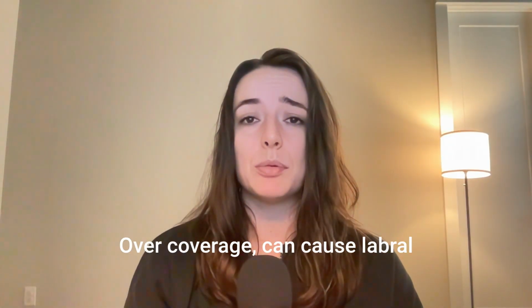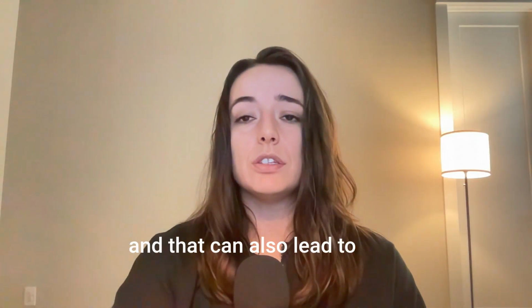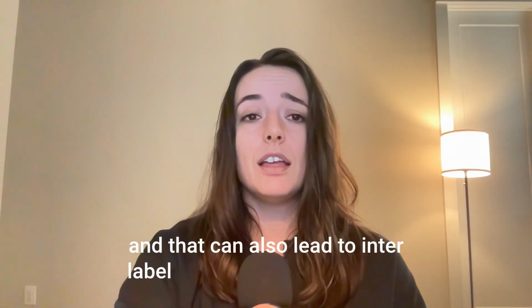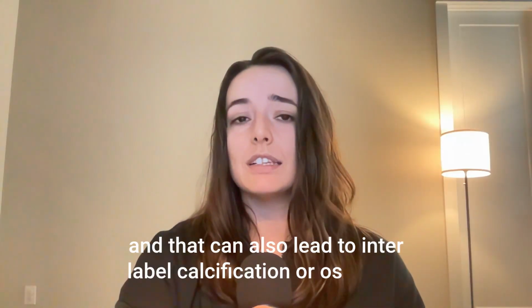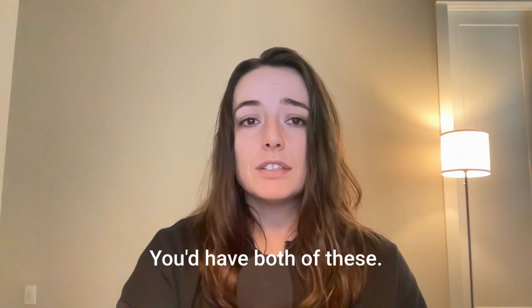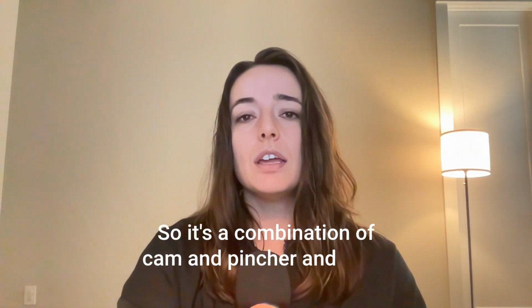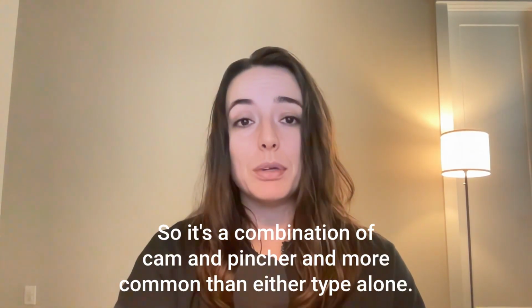Overcoverage can cause labral damage as it gets impinged, and that can also lead to intralabral calcification or os acetabuli. So our third one is a mixture. You'd have both of these. So it's a combination of cam and pincher, and more common than either type alone.